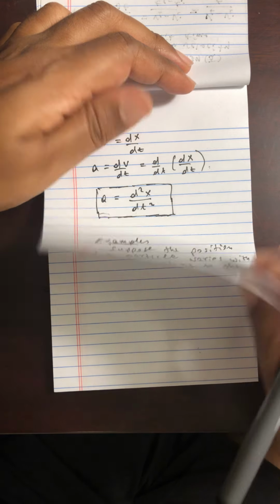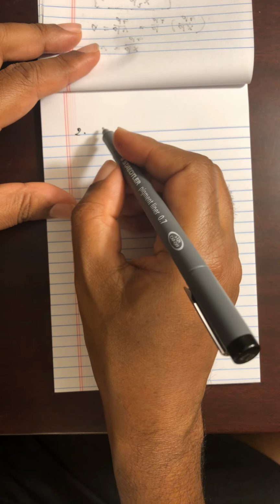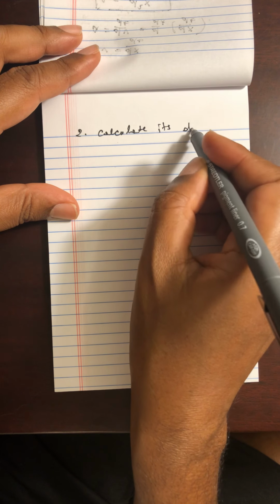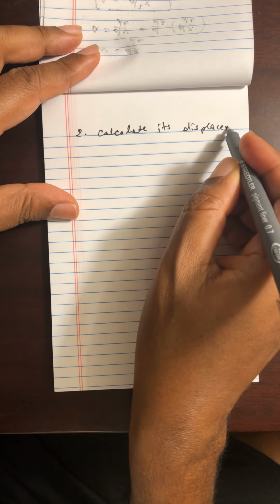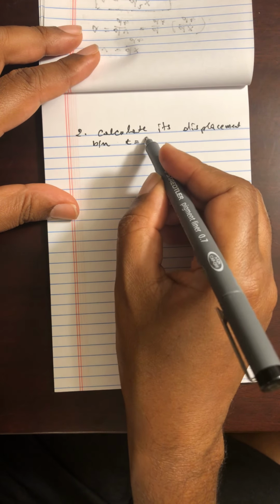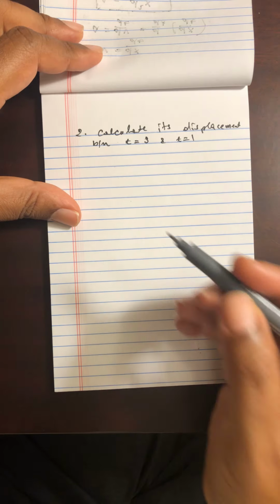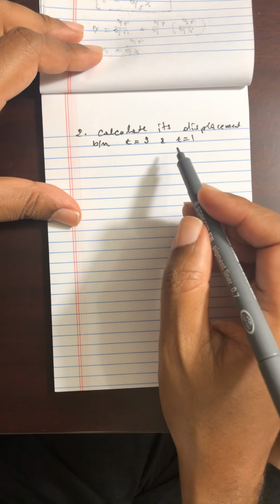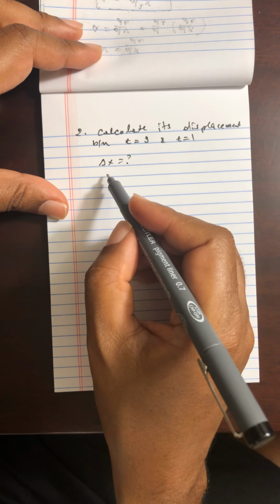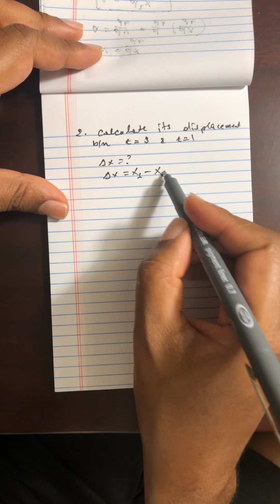Number two, let's calculate its displacement between t equals 1 second and t equals 3 seconds. We're looking for delta x, which equals final position minus initial position.